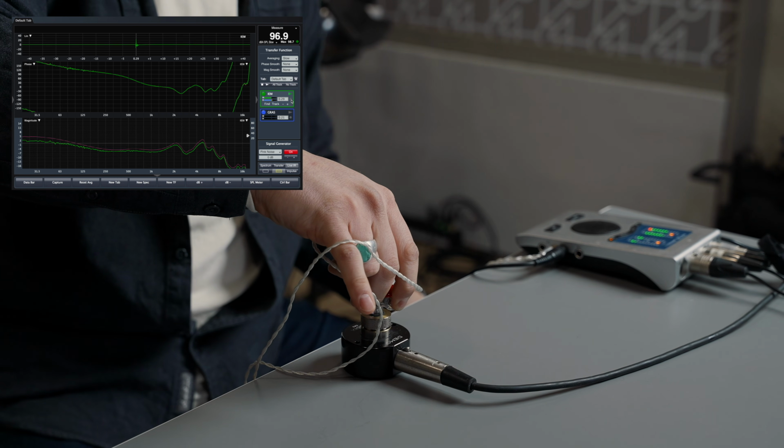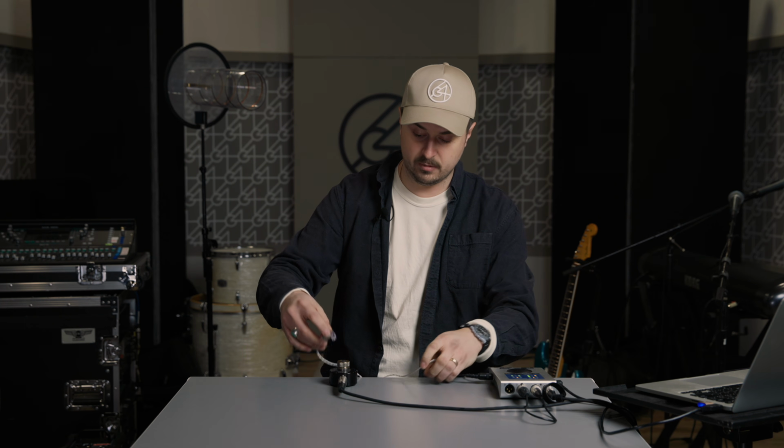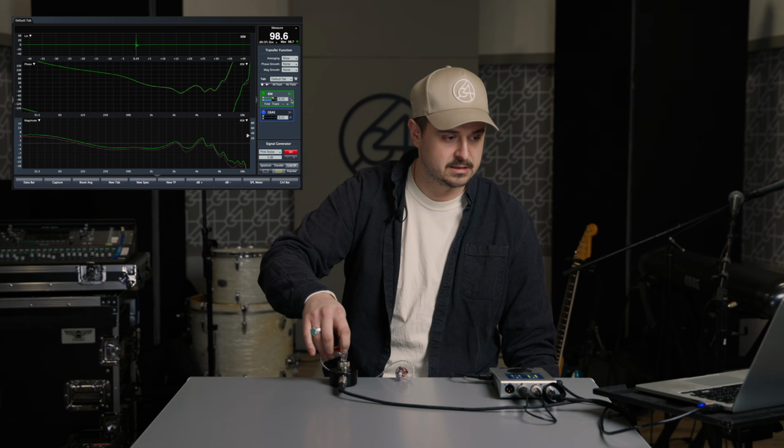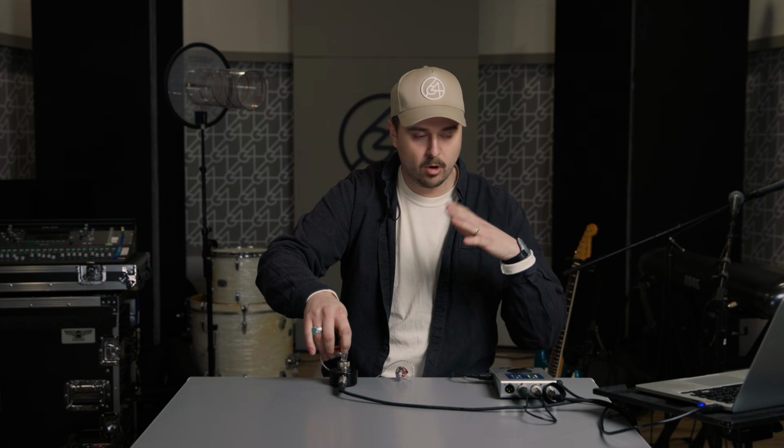So, okay, we tested the left one because the trace matches way too perfectly. So we'll test the right one here. There we go. You kind of see a little bit of inconsistencies. That's normal across any IEM manufacturers. 1 to 2 dB differences between left and right.